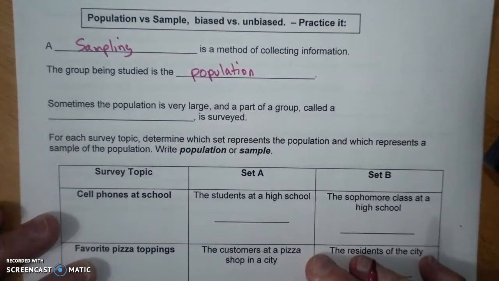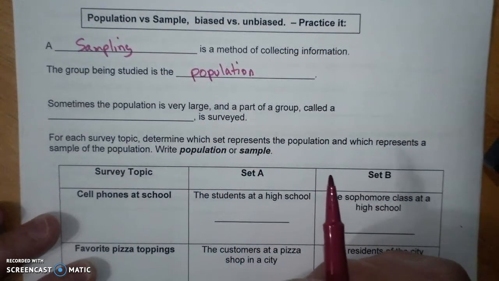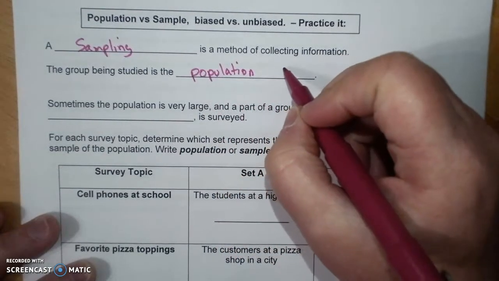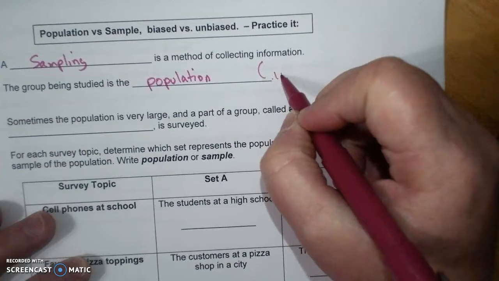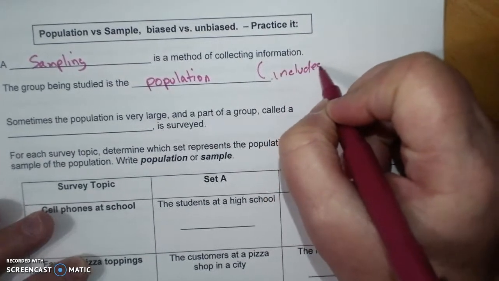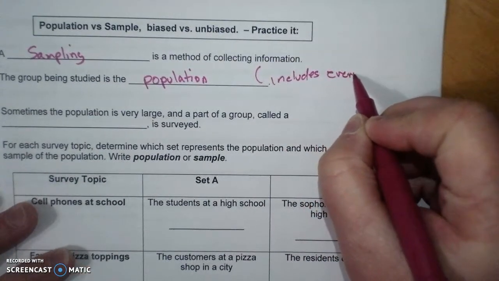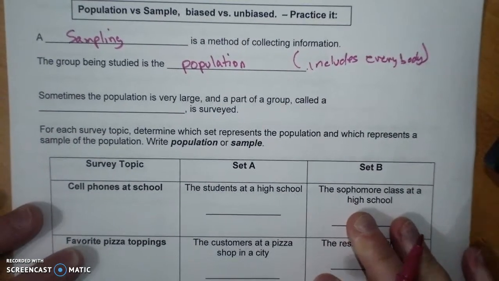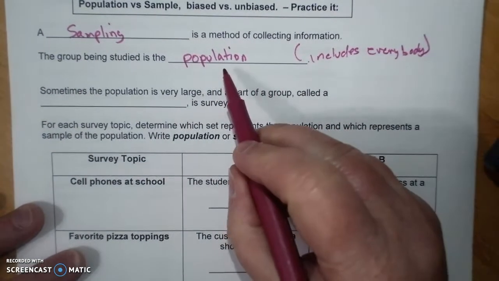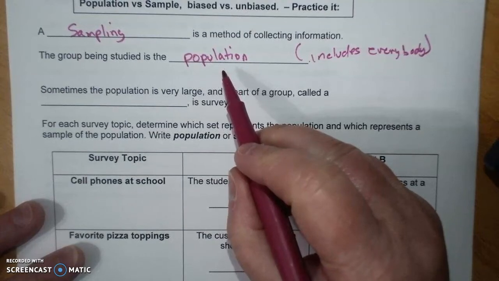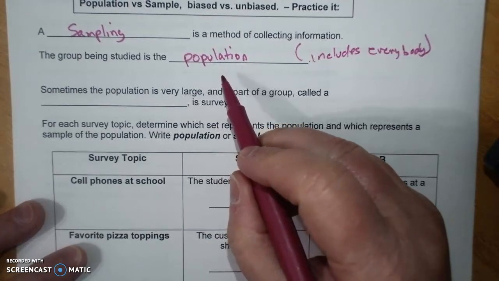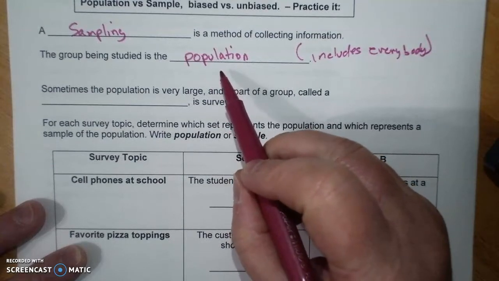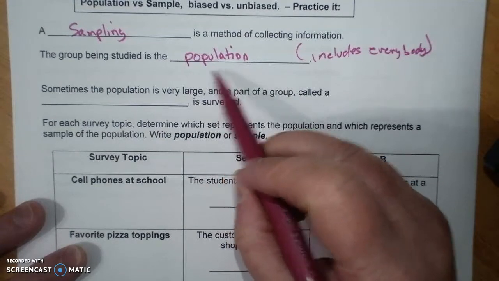It would take forever, and when companies do surveys, doing everybody, this includes everybody, and you saw that in the video when they were talking about New York University. It's cost prohibitive, it's very expensive, it's time consuming, and it's a royal pain in the neck just to calculate off of the population.